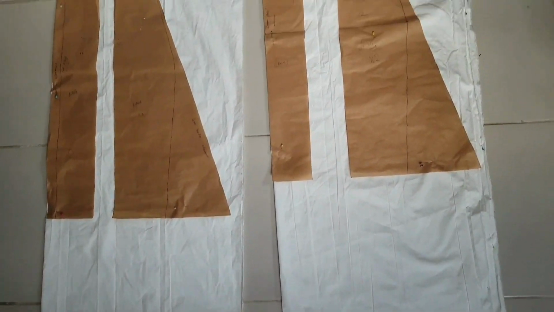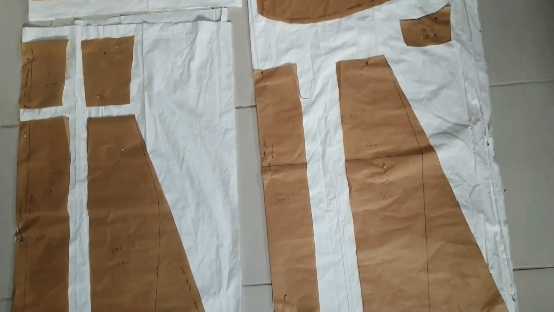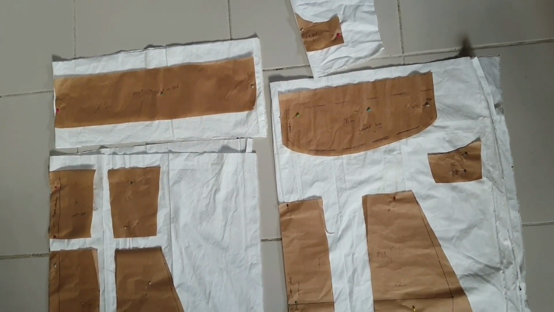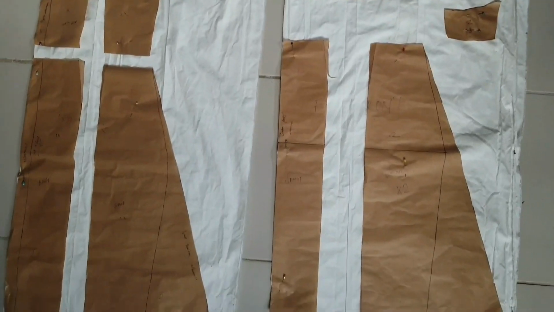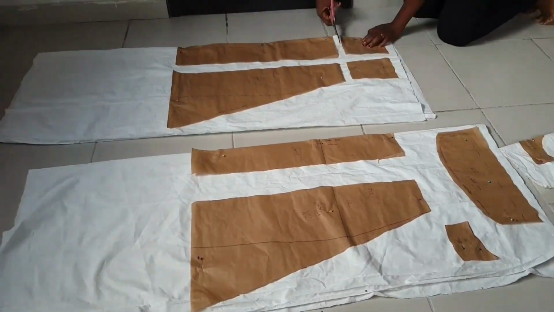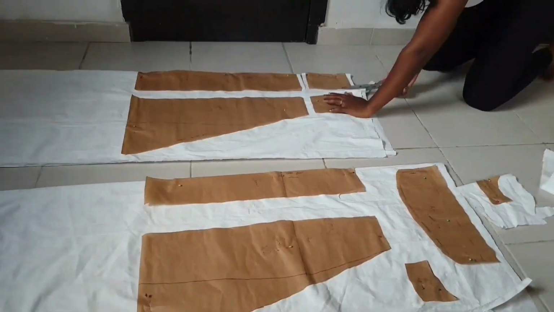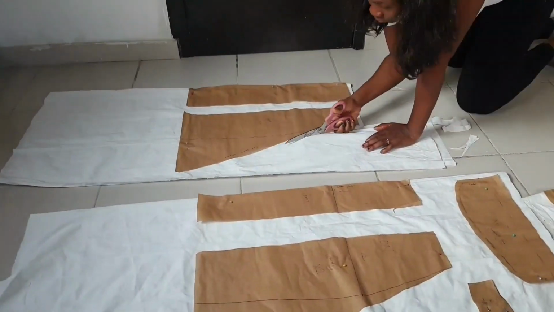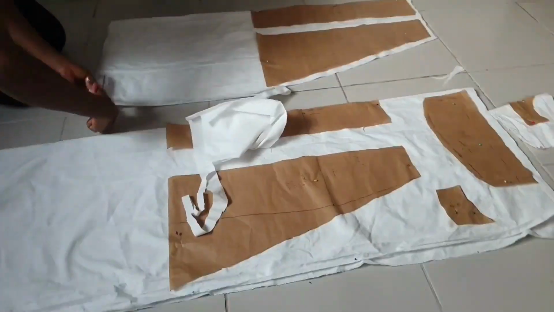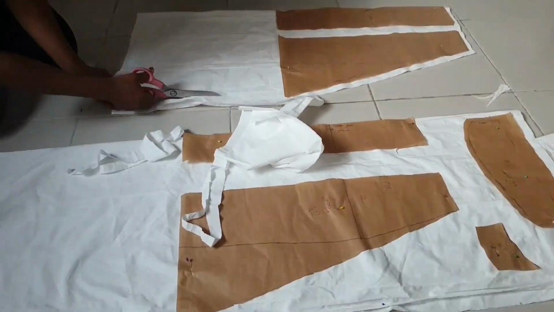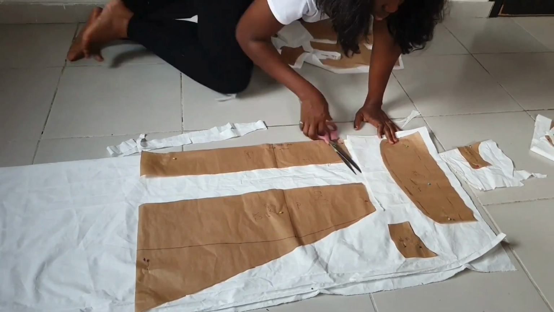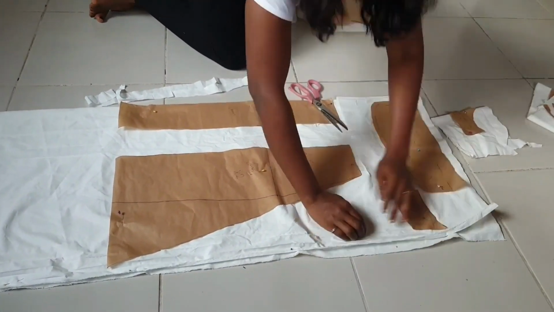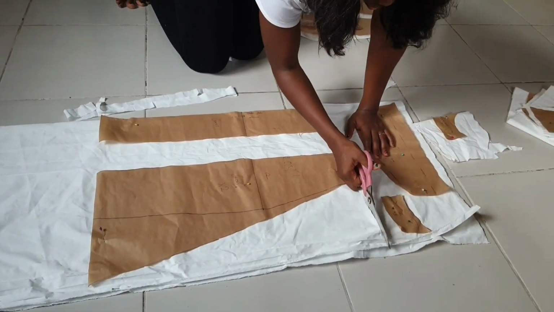So this is my pattern and my fabric. I have placed my pattern on my fabric and am ready to cut. My preferred dress length was 52. The fabric I used is not that thick, but it's on the thick side. I'm going to be creating this look with a lighter fabric and a different color too.